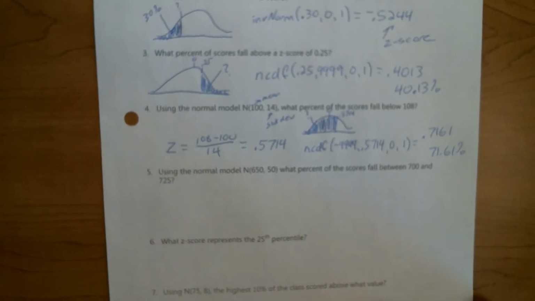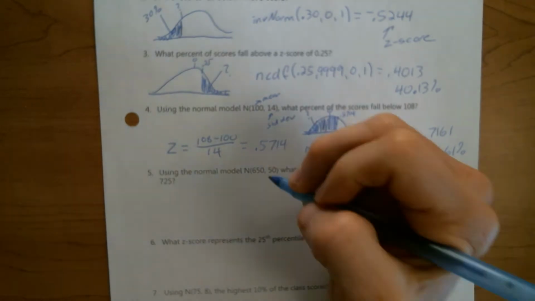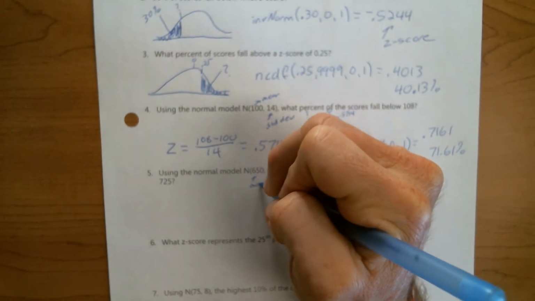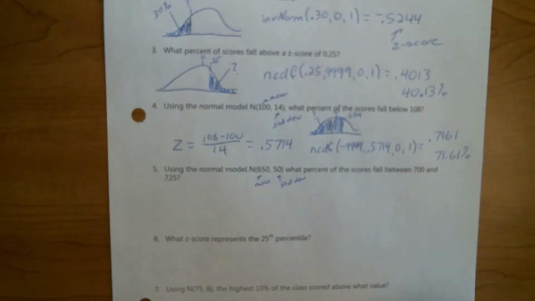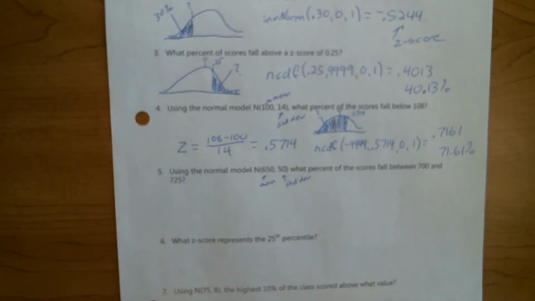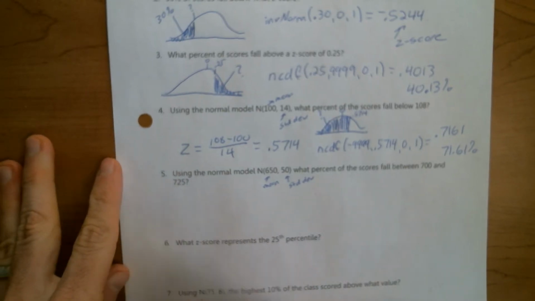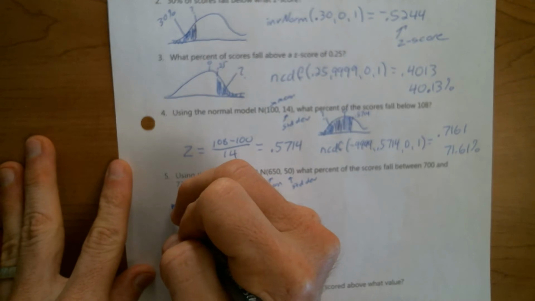All right. Using the normal model, 650-50. Again, this is your mean. This is your standard deviation. What percent of scores fall between 700 and 725? So again, for both of these, I would need to turn them into z-scores as my step 1.